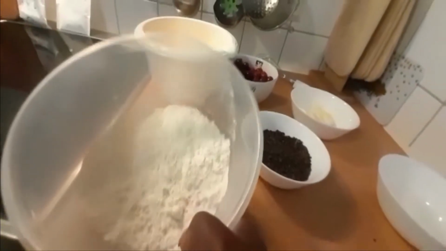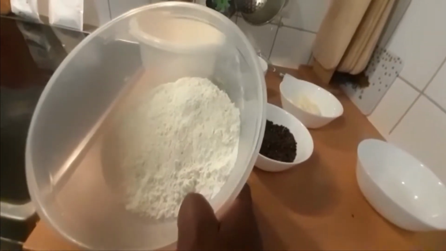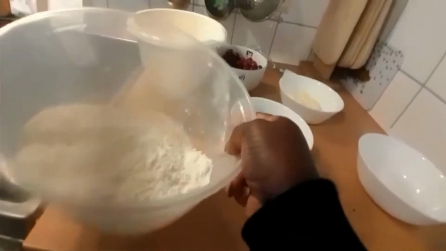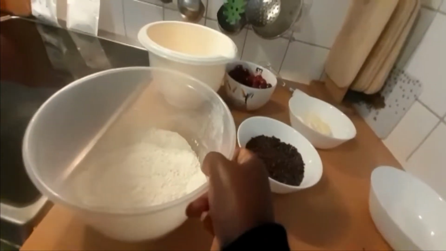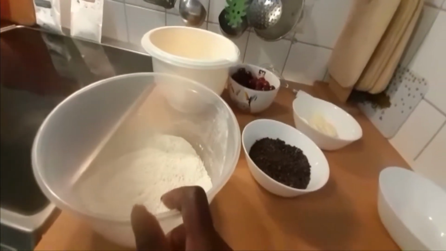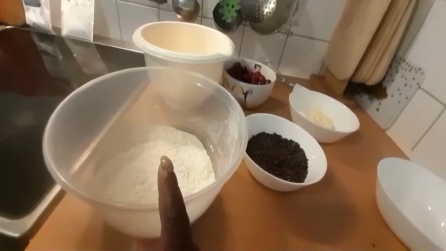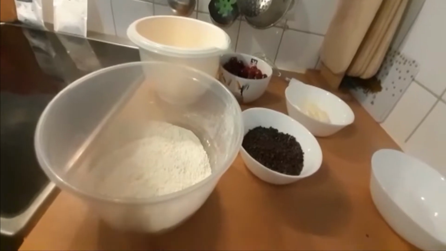So, and I got here my all-purpose flour. Guys, this is my all-purpose flour. You can use any if you want. And wheat flour, that is wheat flour, but all-purpose. And this is 330 gram.